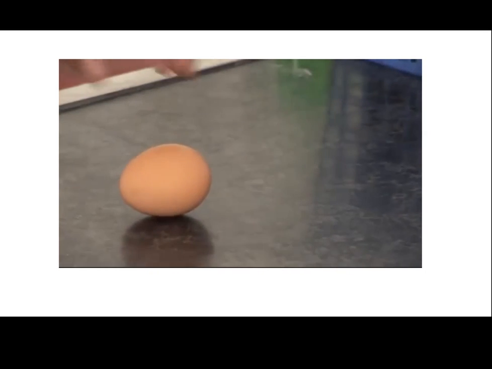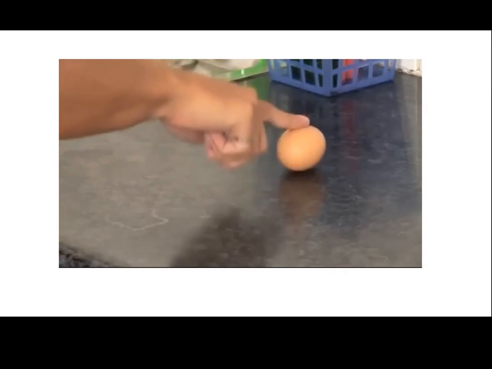Whereas with a hard-boiled egg, because the egg is solid inside, as soon as you stop the shell, you stop the whole egg, and there is no more inertia to keep the egg spinning.